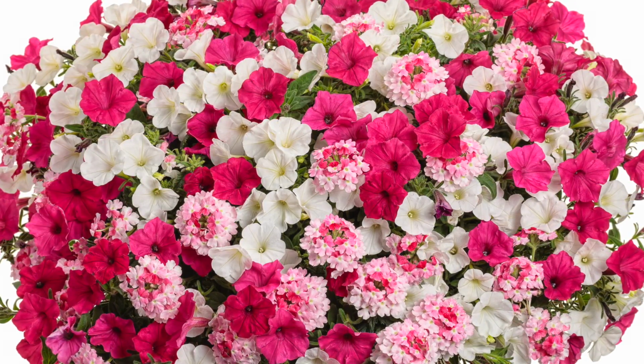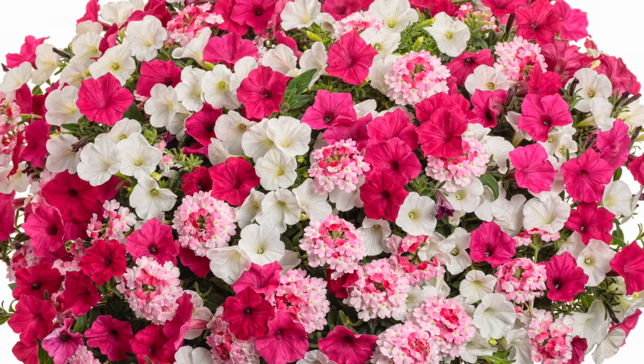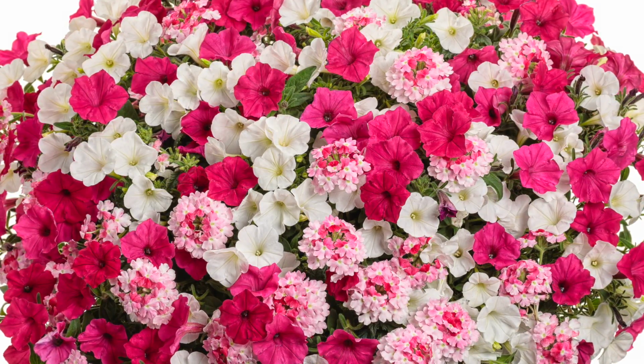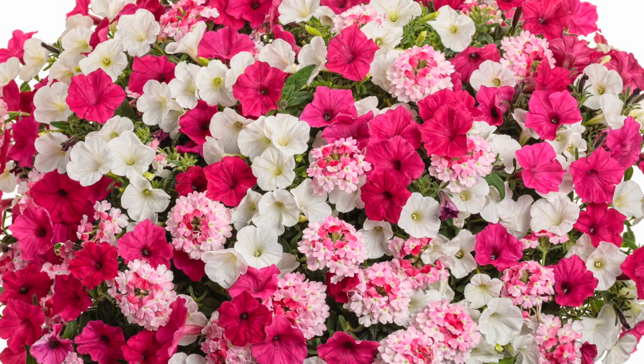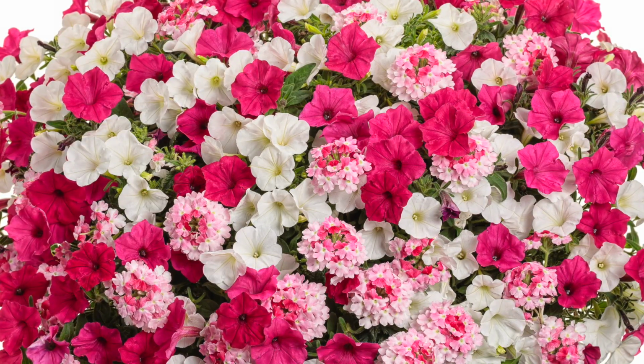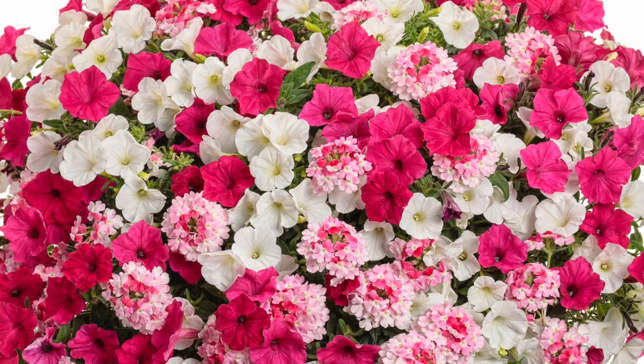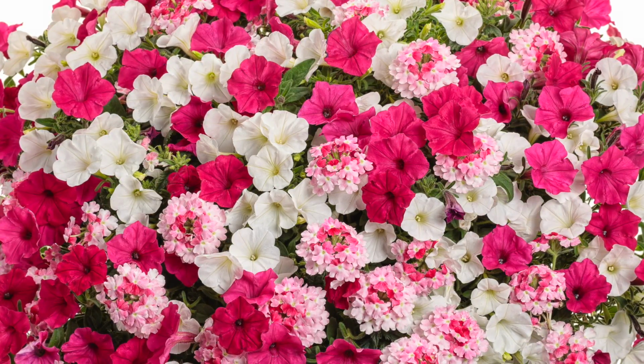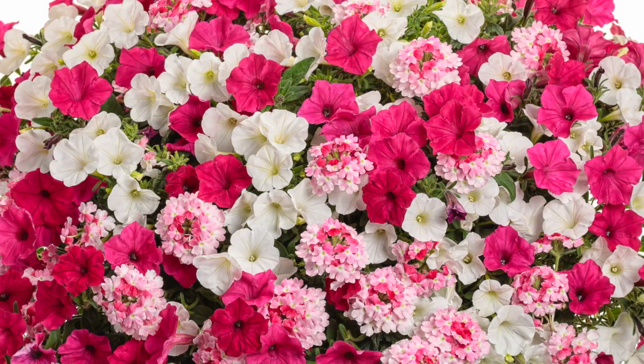A color echo means the color of one flower or plant is repeated in several different flowers or plants in that same combination. For example, in the In Our Element recipe that we've shown on the screen, you'll see the fuchsia pink and the white petunias echoing the bicolor pattern in the verbena with the pink and the white. Color echoes can be done many ways.